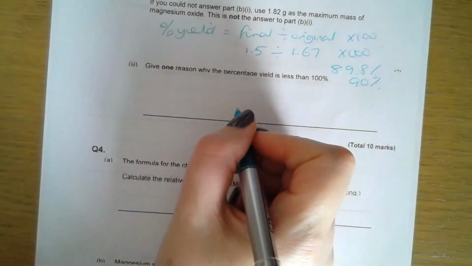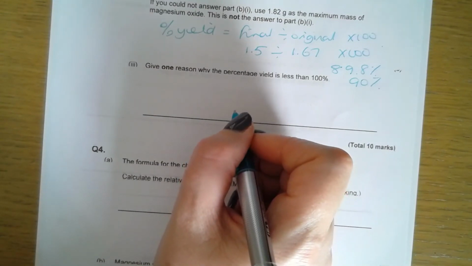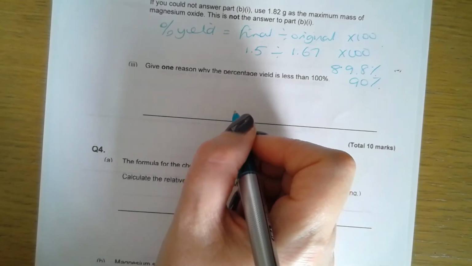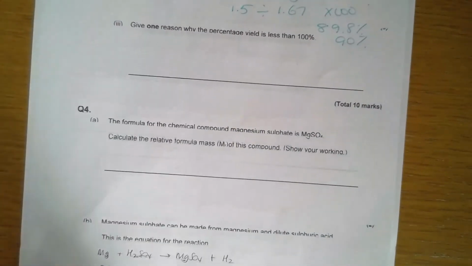There are various reasons. It could be that not all were reacted. It could be a reversible reaction. There could be some magnesium oxide left in the tube, and there could be an unexpected reaction. I'll post the mark scheme so you can see those options.